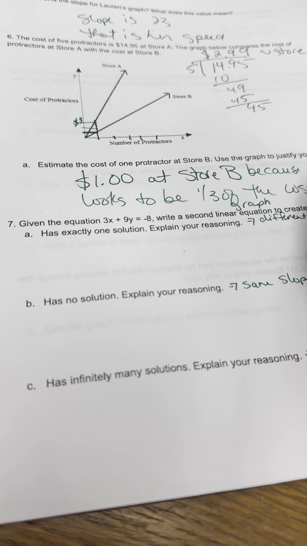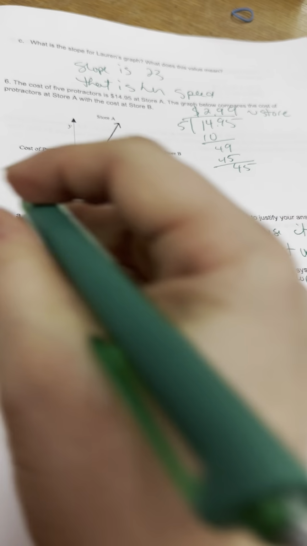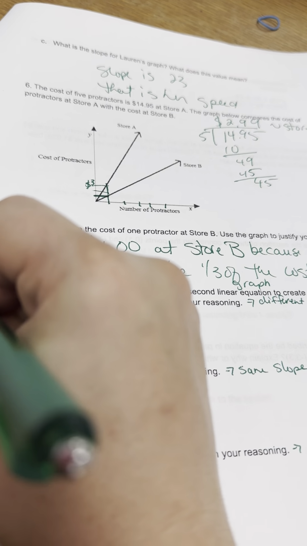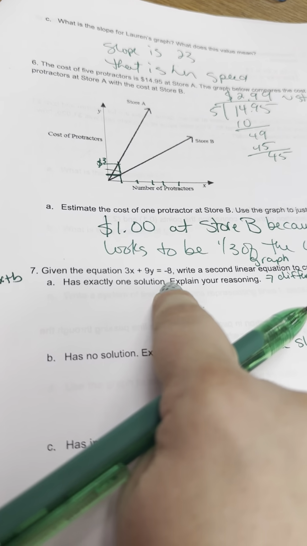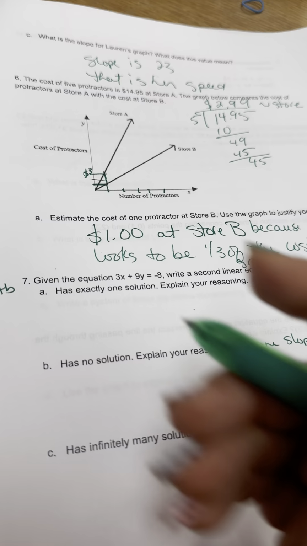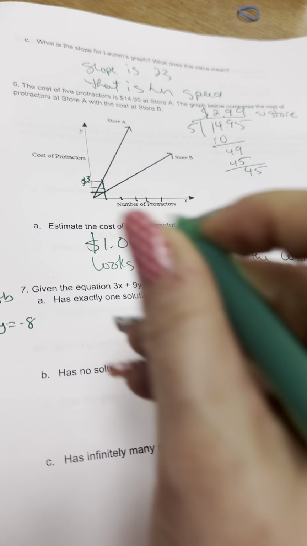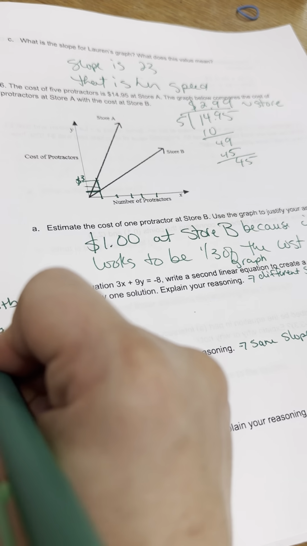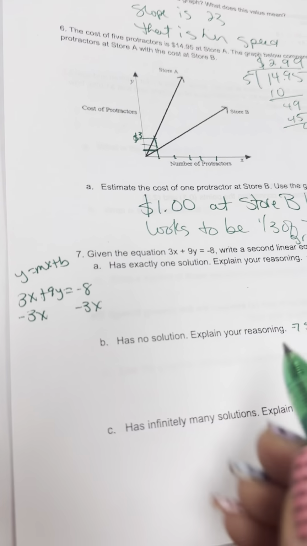And exactly one solution means different slopes. So your answers here could vary, but first we need to put it into the equation y equals mx plus b. So I need to change this so that I know exactly what my slope is. So I have 3x plus 9y equals negative 8. I need to move my 3x over to the right side.